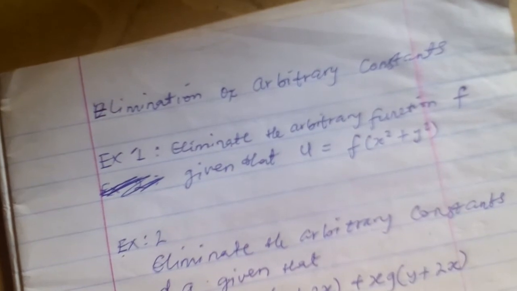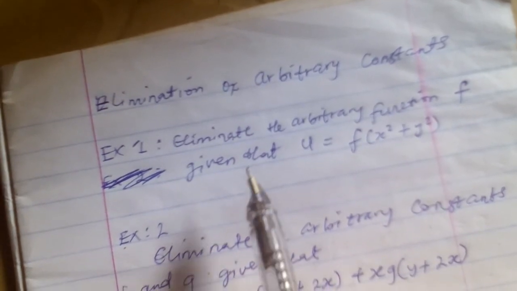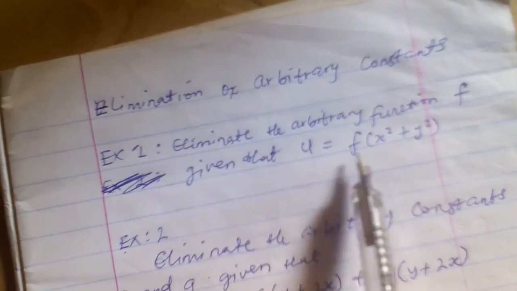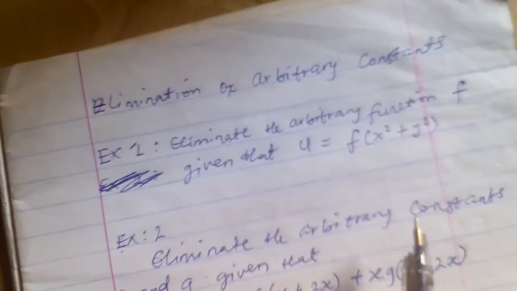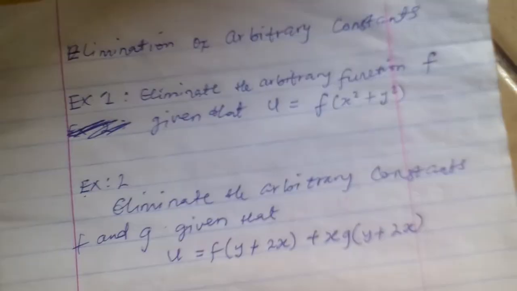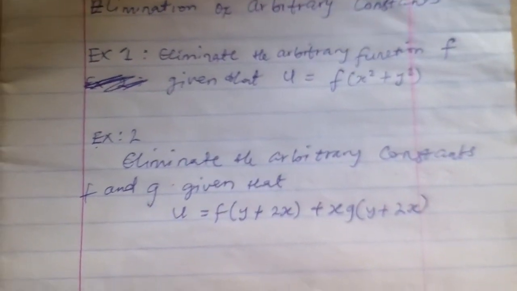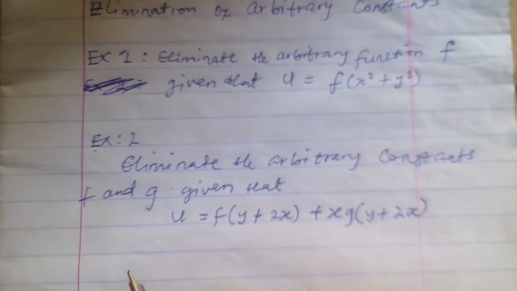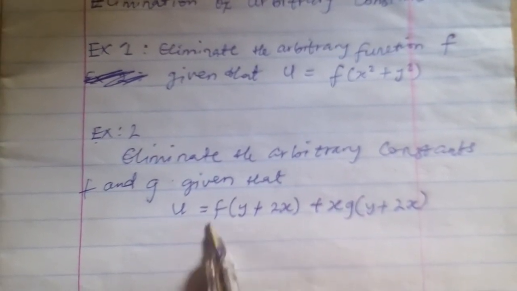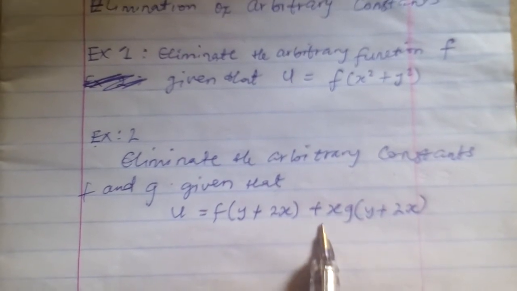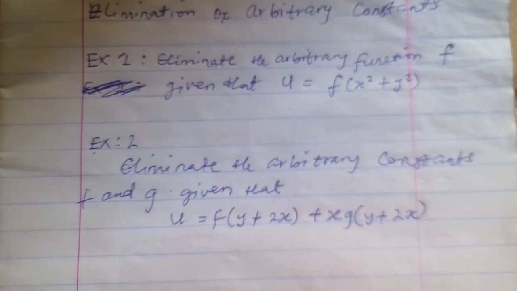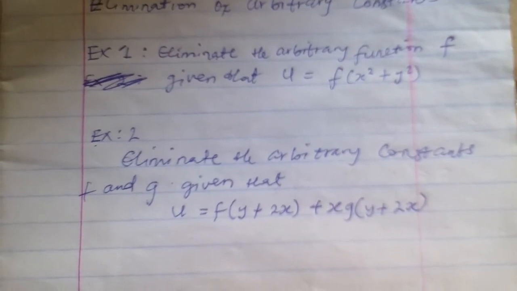From question number 1, we are asked to eliminate the arbitrary function f, given that u is equal to f bracket x squared plus y squared. In example 2, we are asked to eliminate the arbitrary functions f and g, given that u is equal to f into y plus 2x plus xg bracket y plus 2x. So we're going to be starting with the first one.